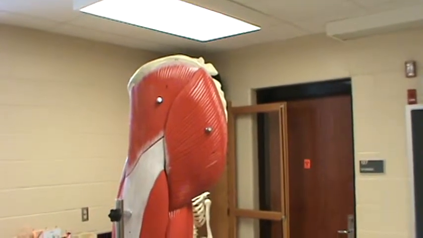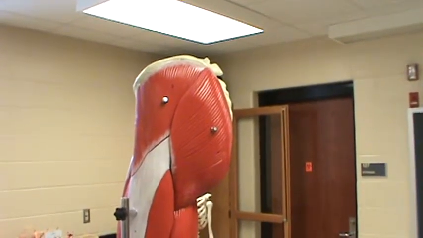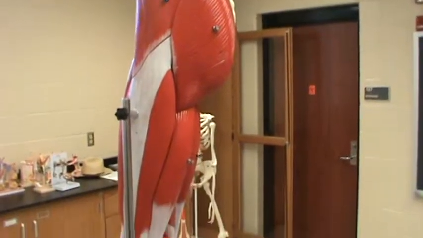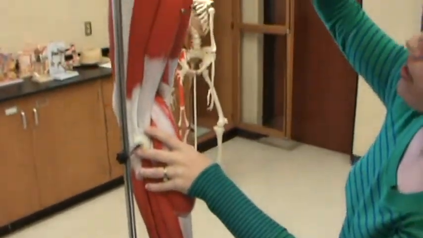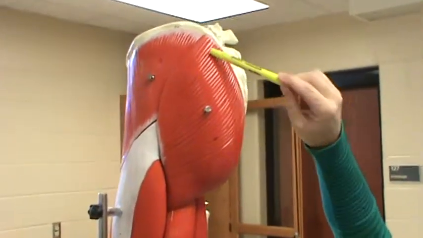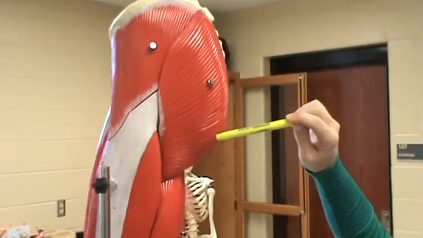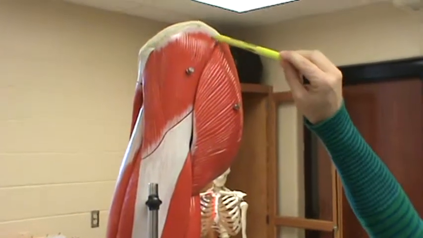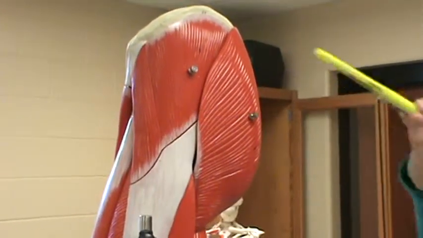This video is going to help you identify the major muscles of the gluteal area, the hip, and the thigh. Let's start with our major glute muscle, and that's our gluteus maximus. Gluteus medius can be seen here, just anterior to the gluteus maximus.